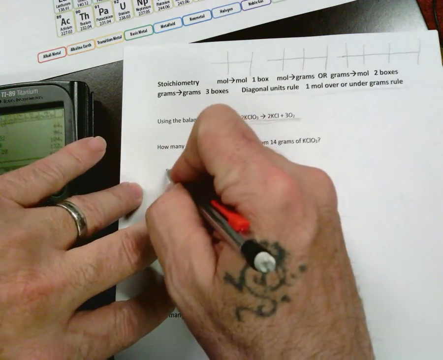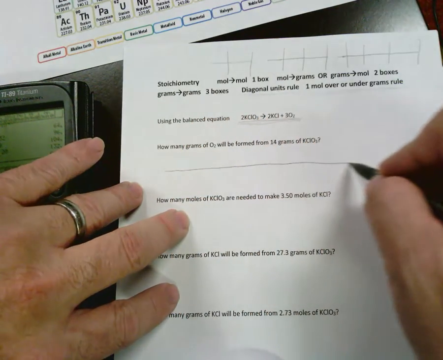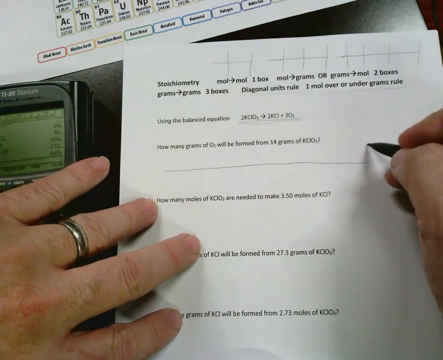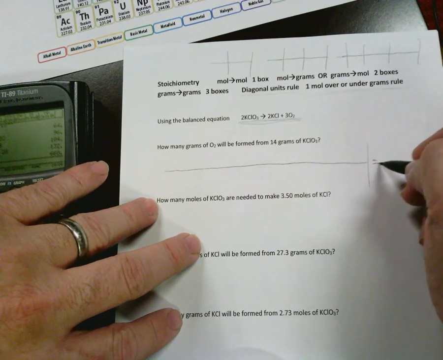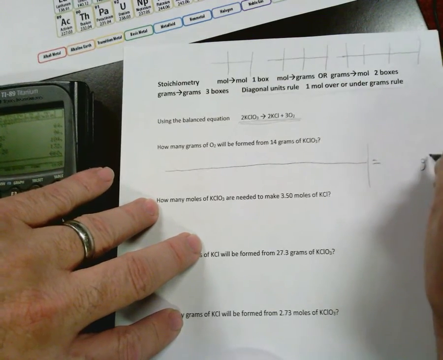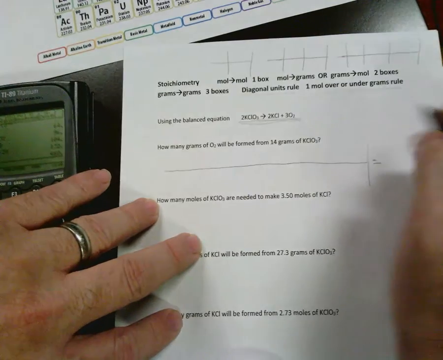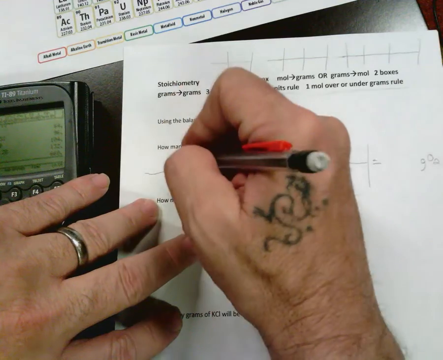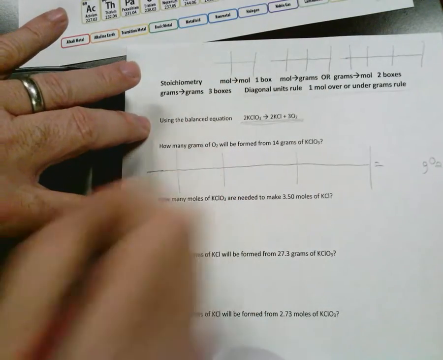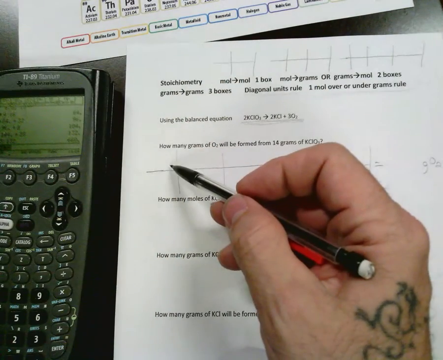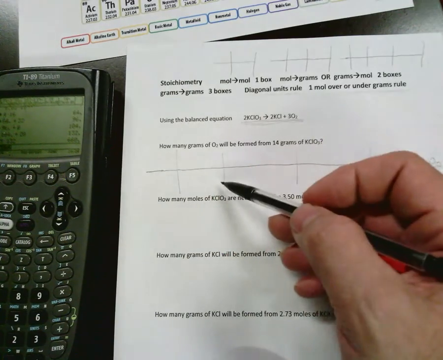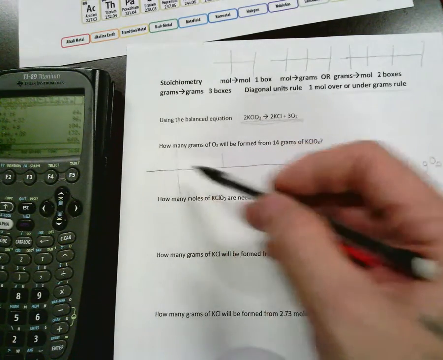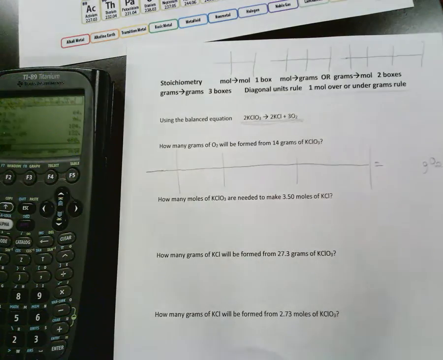So this is going to be a three-box affair, and I hate when you all try and cram in. The answer, grams of O2, is only going to take that much room, so give yourself some room, because the units rule doesn't really work if you can't tell what units you're writing down. And that's what I see more often than not. You cram something in and then you don't even remember what it was. Or you go, oh yeah, that looks like a KClO3 or whatever.